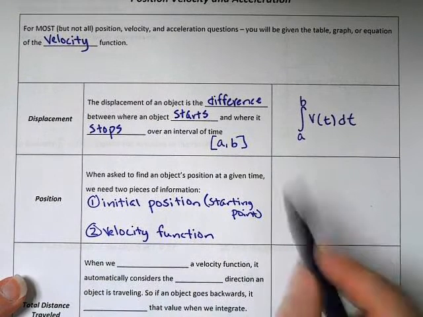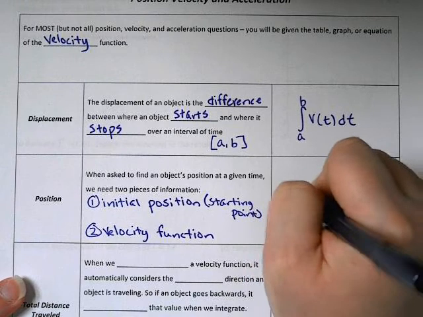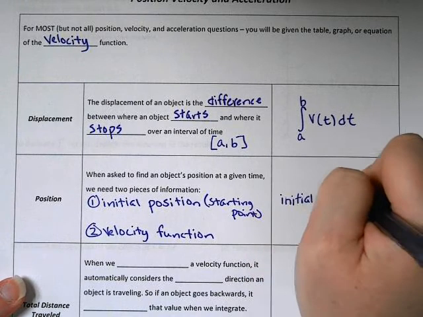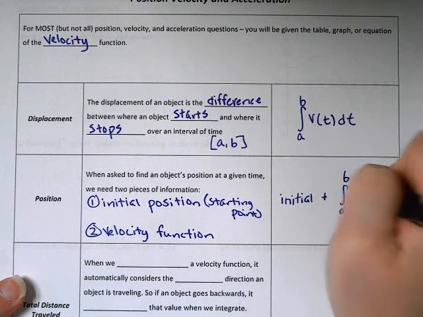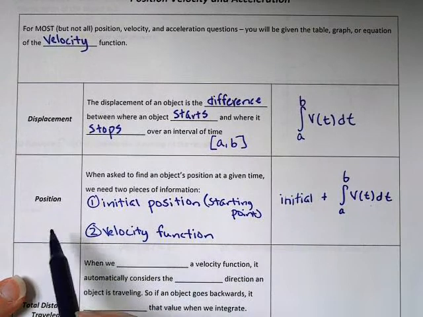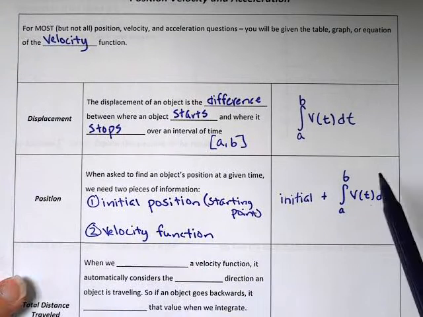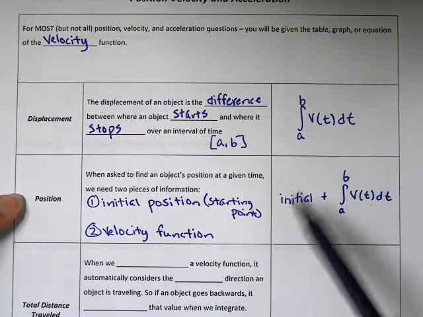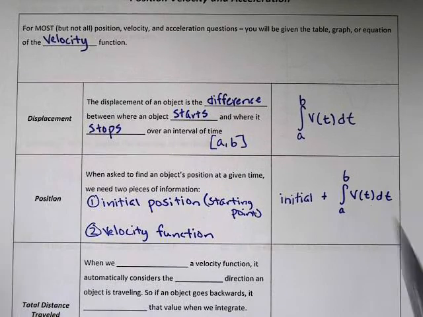So if I'm going to write that over here, this is going to be then our initial position plus the integral from A to B of v of t dt. That is what will actually get us our position. So you'll notice that last part there, that integral, is just the displacement. So to get our position, we need to know where did we start and then how far did we move. That'll tell us where we're at. That should make sense.